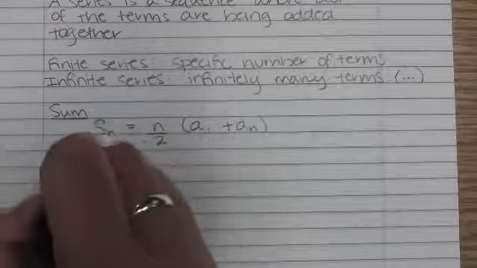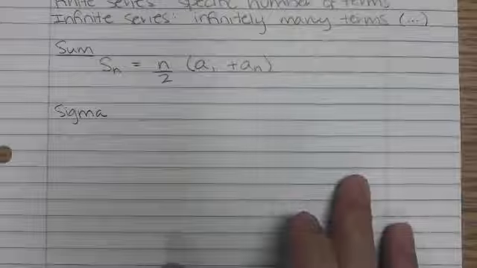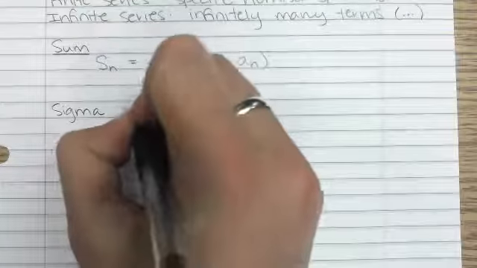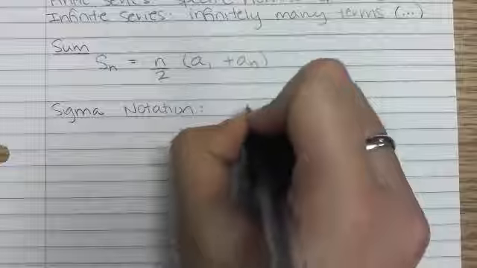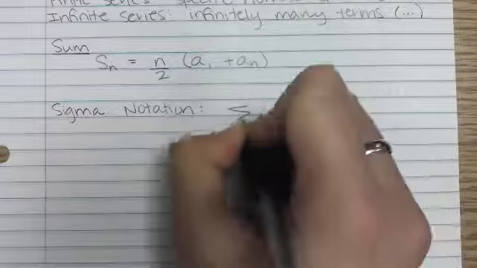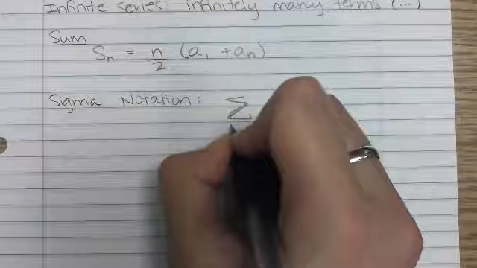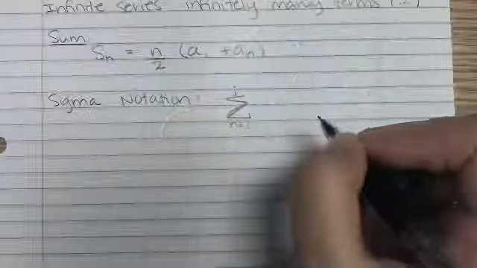We also have a special notation for writing sums, and this works for arithmetic and geometric, but it also works for just any type of series, really. So sigma notation uses the Greek letter sigma. And they'll always tell you to start on a certain term and end on a certain term.